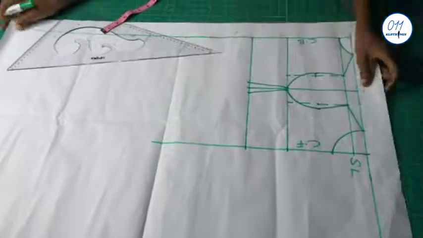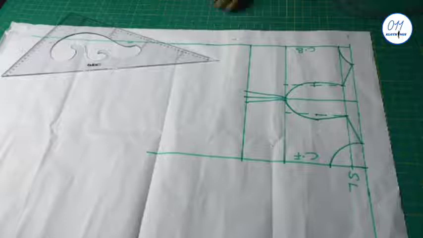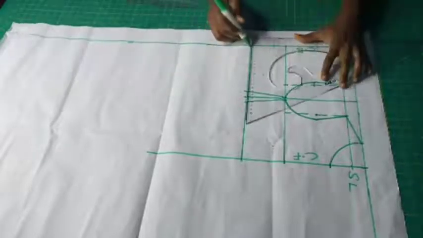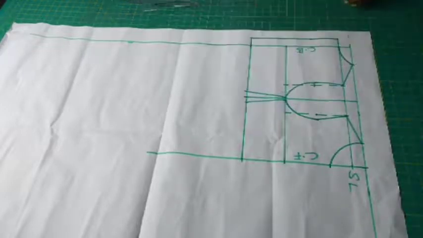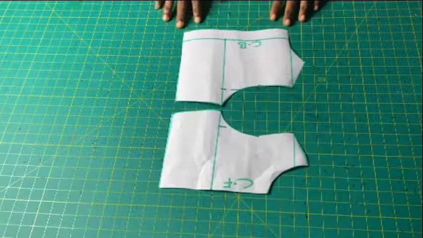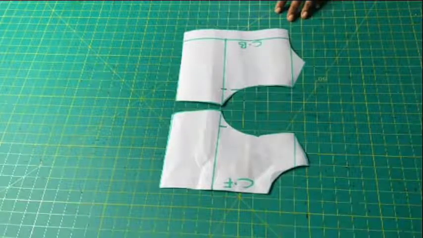What I will do now is to go ahead and add 1 inch zip allowance to the center back of the back pattern. So this is what the front and the back patterns look like. So that's it guys, we are done.